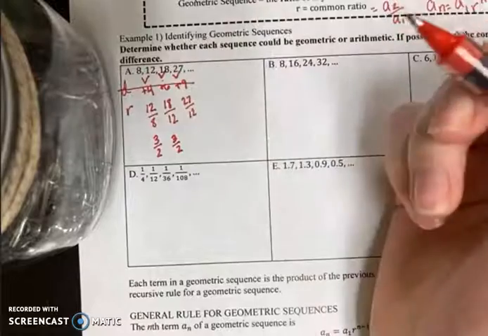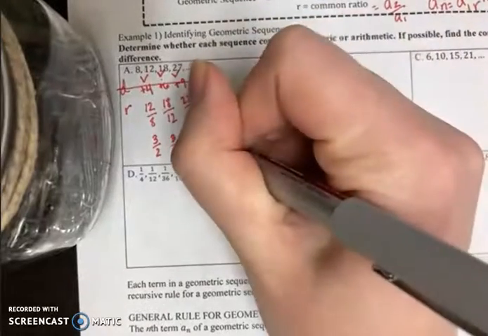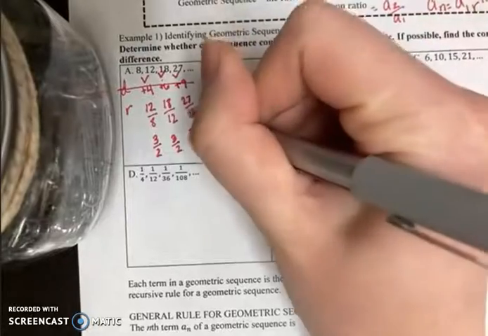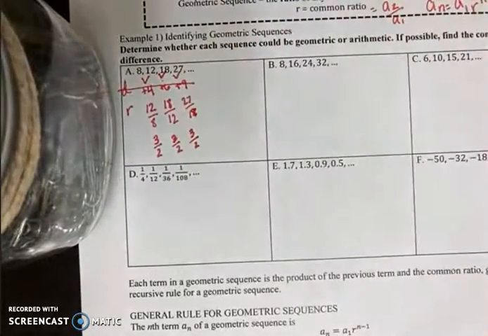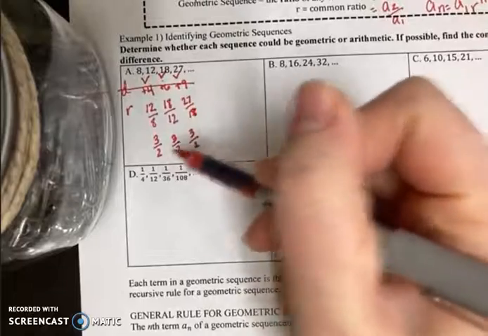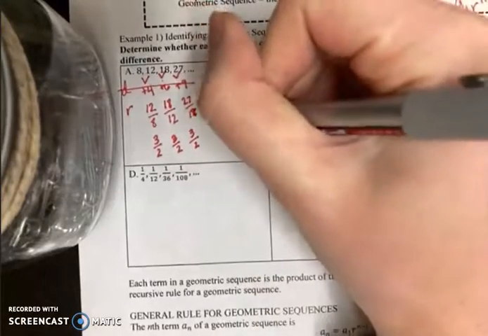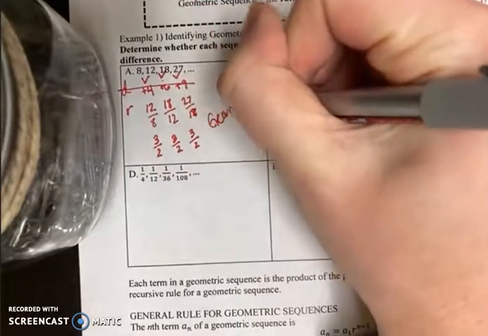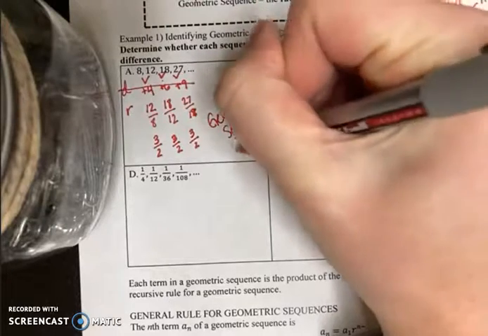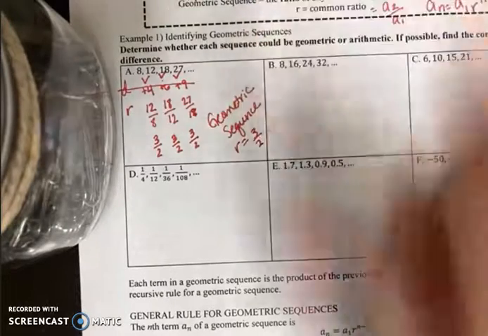Same thing here, when I simplify 27 over 18, oops, I meant to say 27 over 18, I get 3 over 2. And the term they were both divisible by was 9. So because this fraction is constant, we would say yes, it is a geometric sequence where the ratio is 3 over 2.